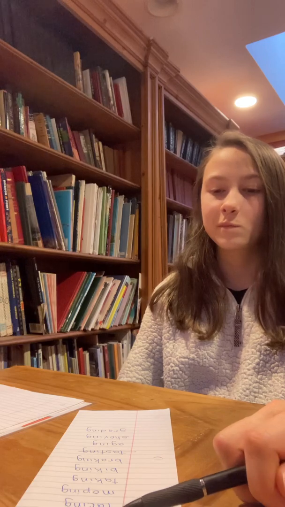Because no English word can end in the letter V. Great. So this is an example. We'll follow the same pattern. We'll drop the E when adding ing. And even though this is a vowel team, not a vowel-E word, it still follows the same spelling pattern of adding ing. We're going to drop the E when adding ing.